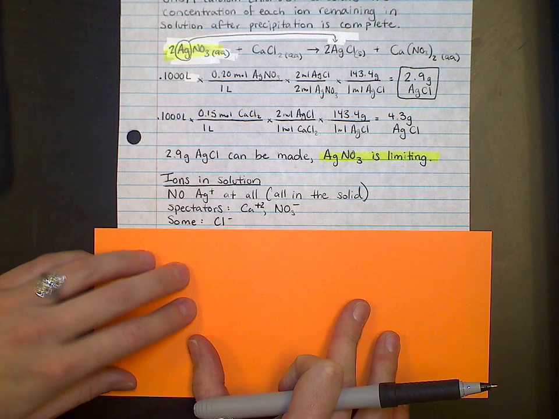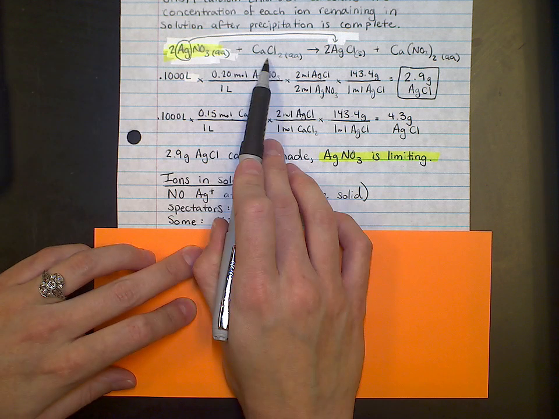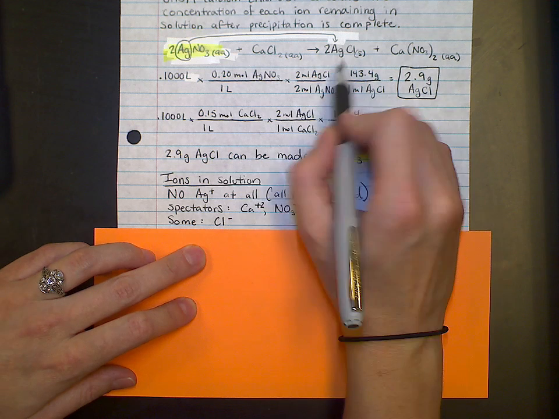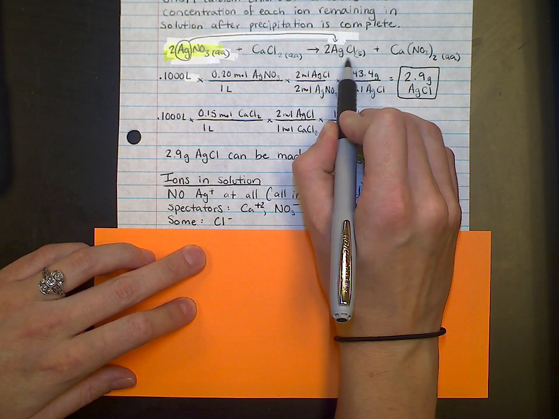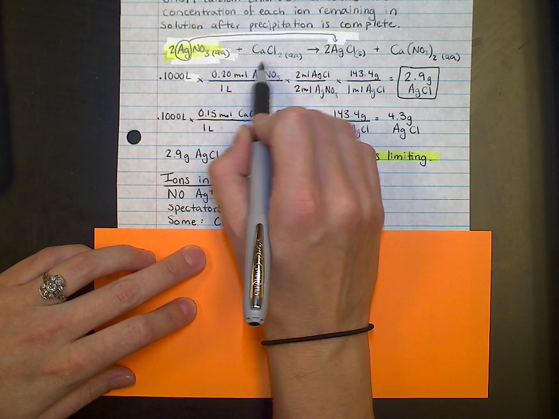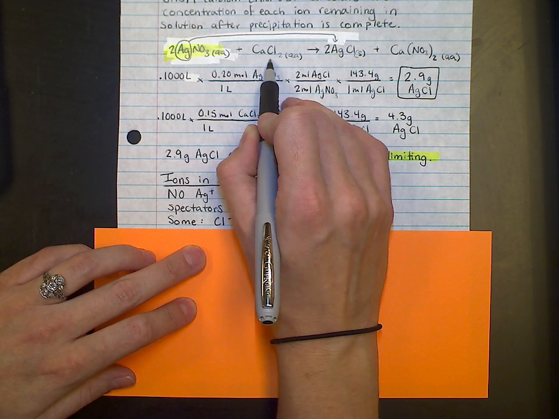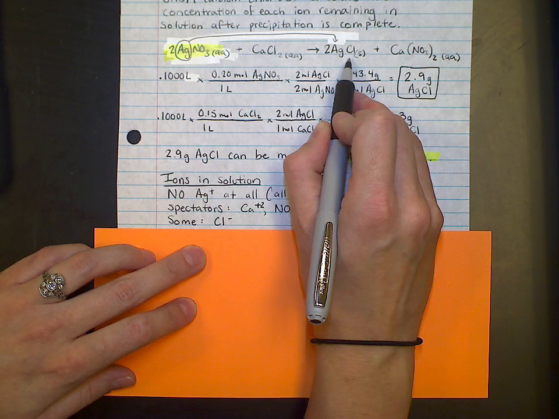And then the other ion that we have to concern ourselves with is the chlorine. So if you take a look, in the solid product we do have some chlorine, and it was present in the excess reactant. So because it's not limiting, it was present in excess, which means some of it ended up in the product.